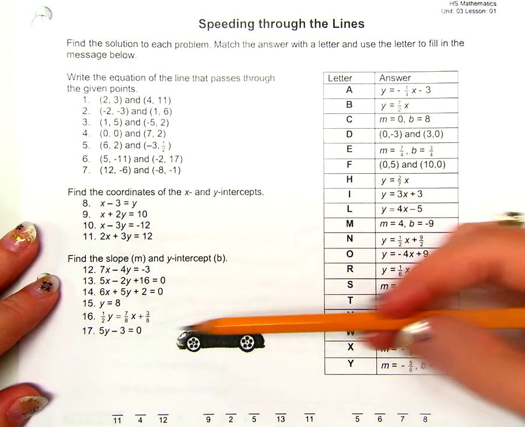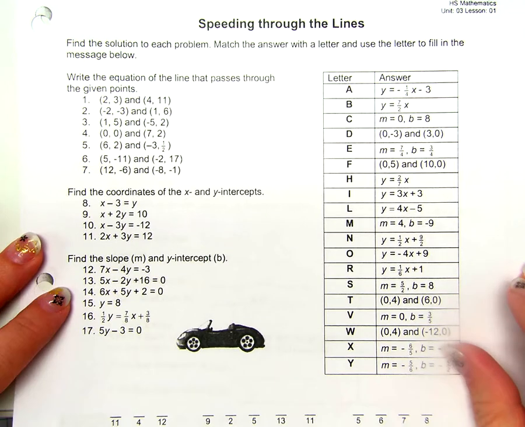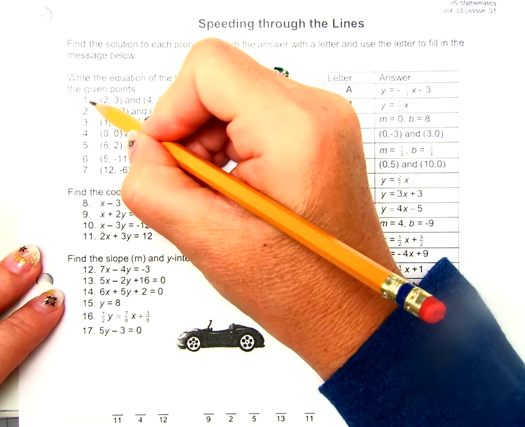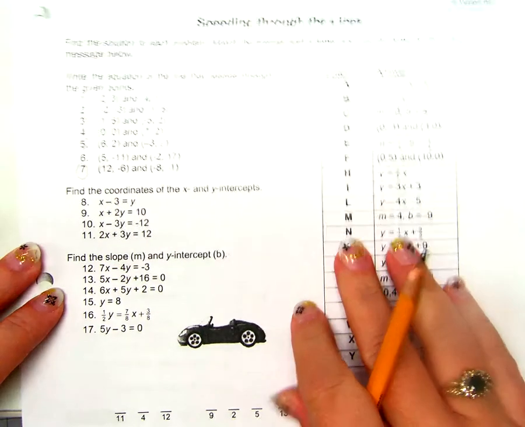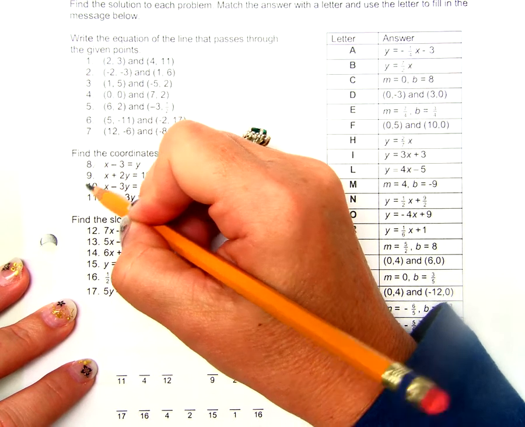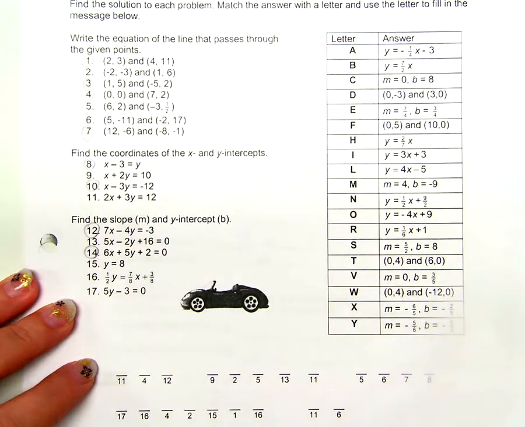So if at any point in this page you struggle, it might be a really good idea to go back and look at the notes that we took on characteristics of linear functions. But for now, what I want you to do is circle number 1, 3, 5, and 7. I'd like you to circle problems 8 and 10. And I'd like you to circle problems 12 and 14.